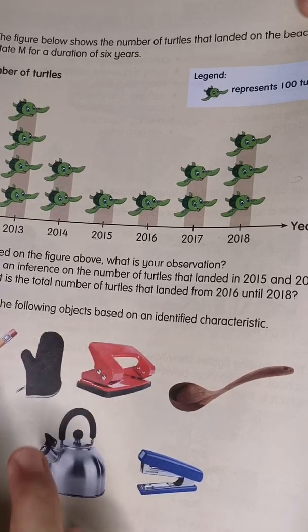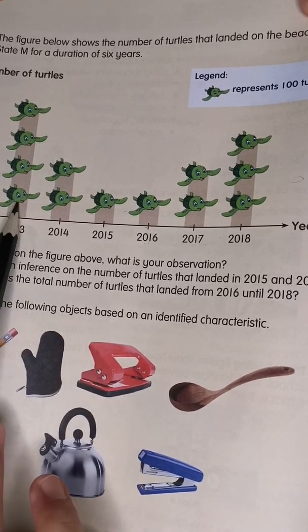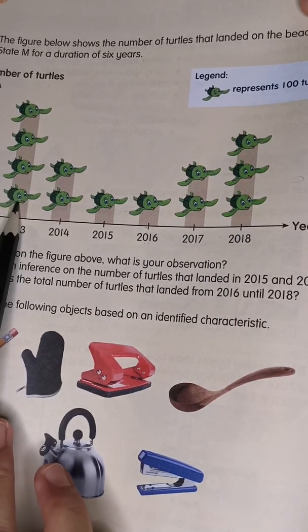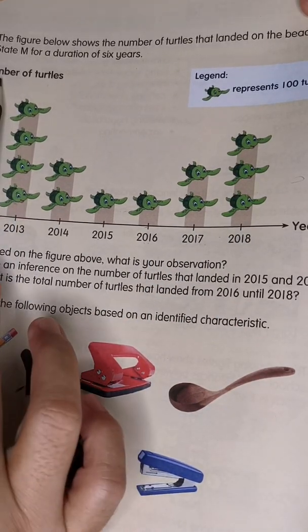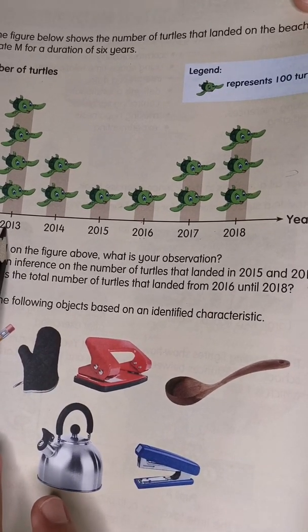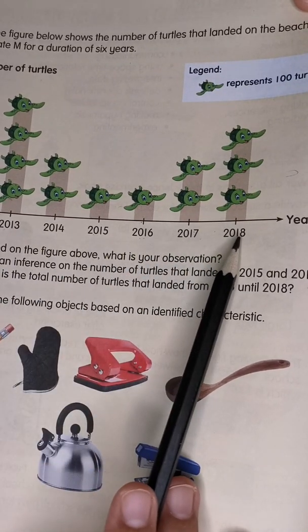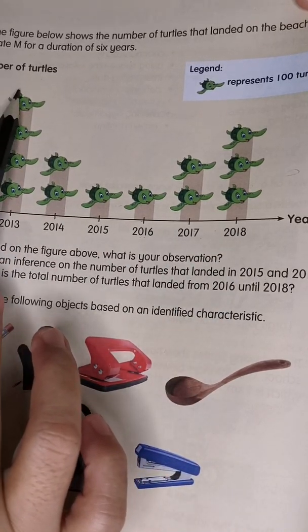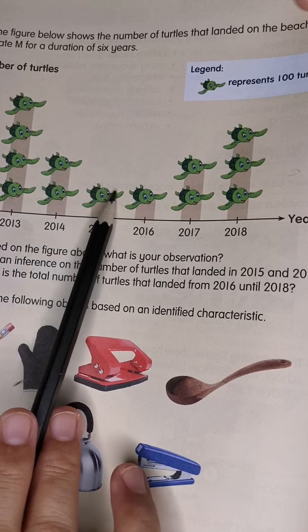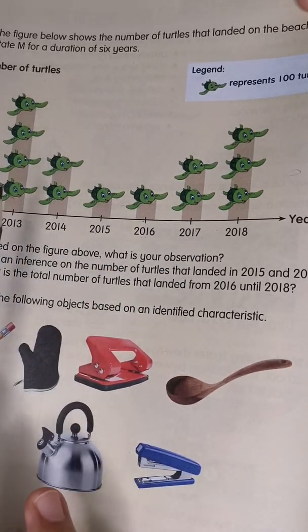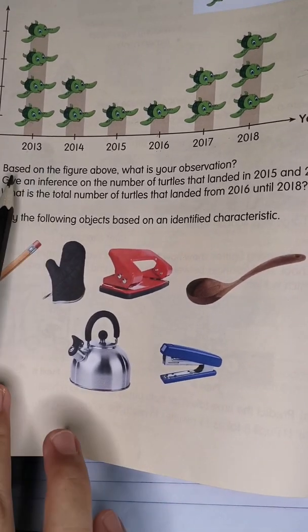This is the number of turtles. This one turtle represents 100 turtles. Satu ni mewakili 100. So we look at the figures, starting from 2013 until 2018. The figures show that the number of turtles decreases and then increases again. So we look at question A.